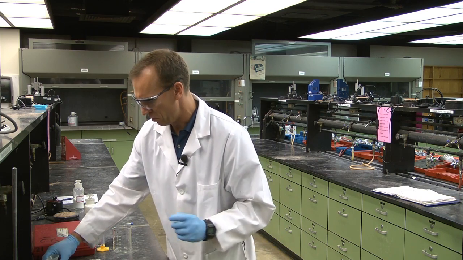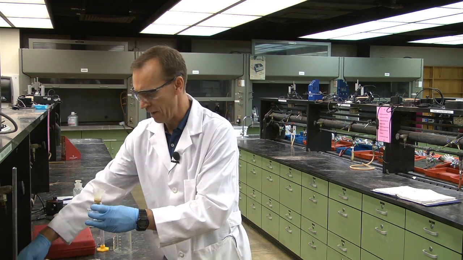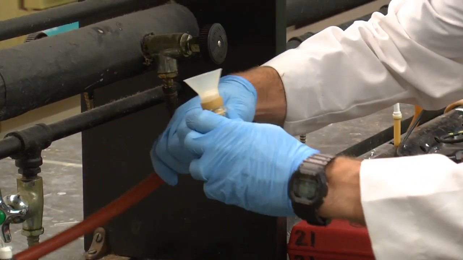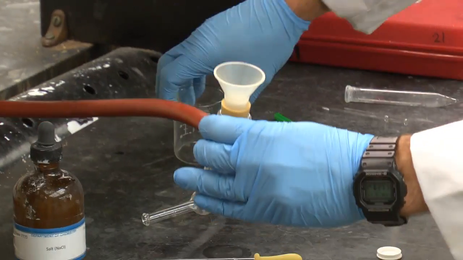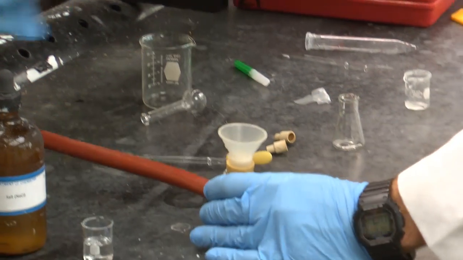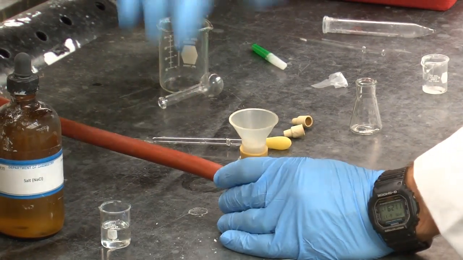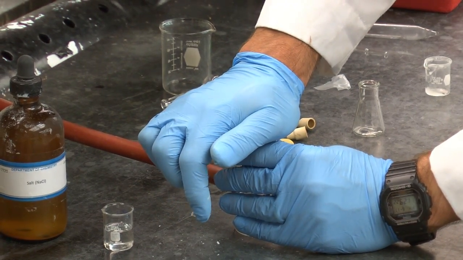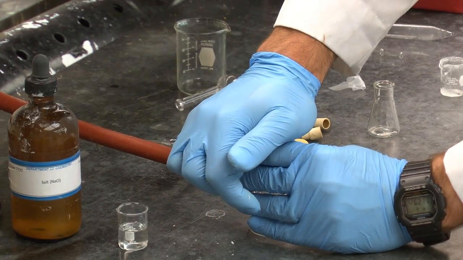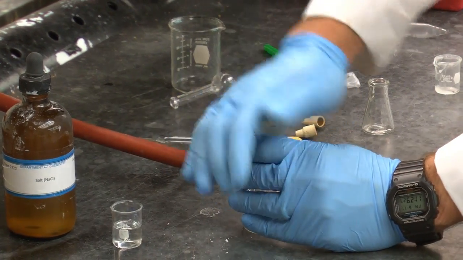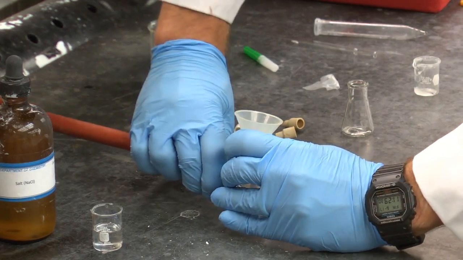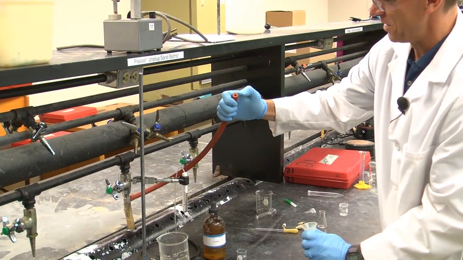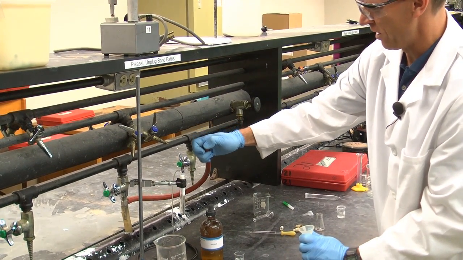So using your small suction Erlenmeyer flask, your filter flask, and a Hirsch funnel, okay, this one doesn't seem to have any suction.